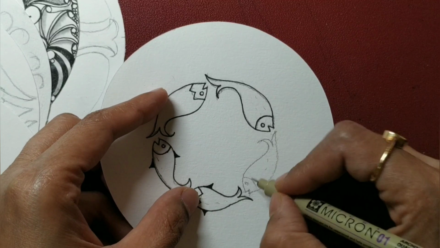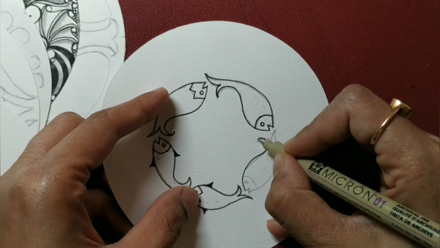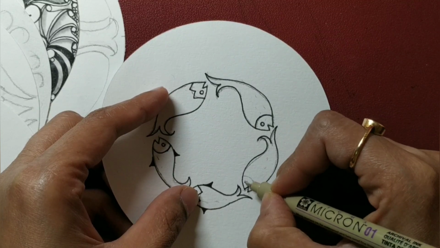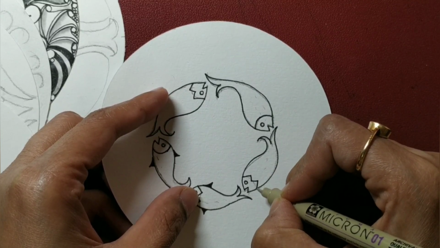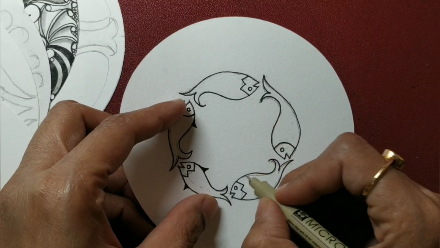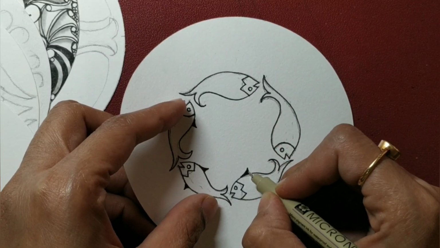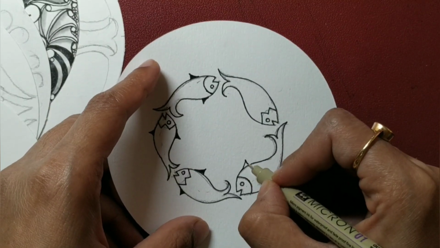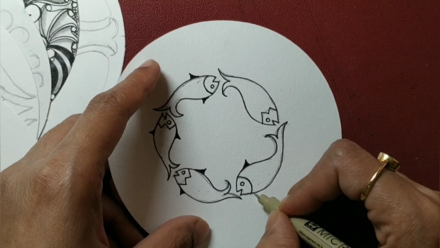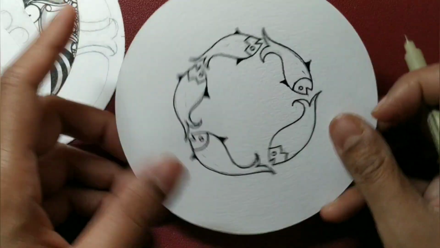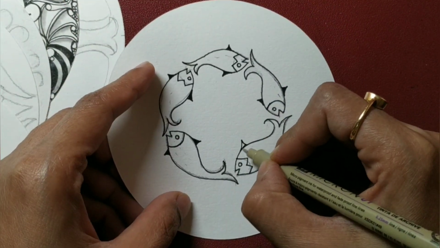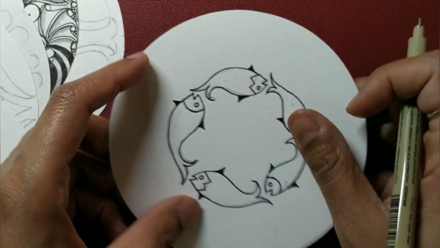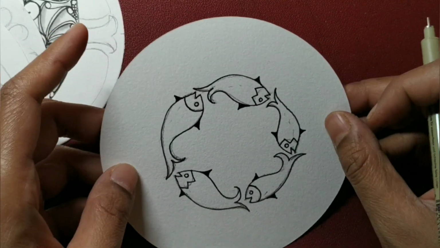So it is going a little up, right? And the small little right. So I'm just keeping the fish shape simple so that it blends with our pattern well, right? Yeah, we are done with that.